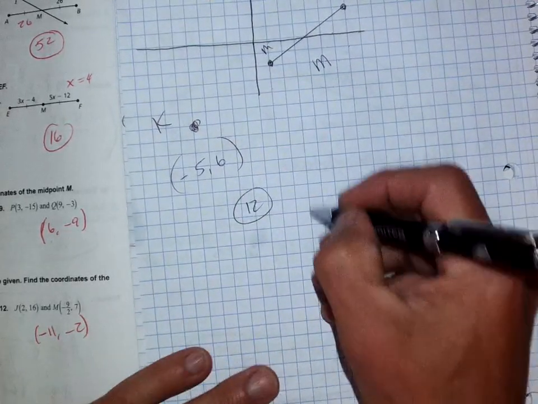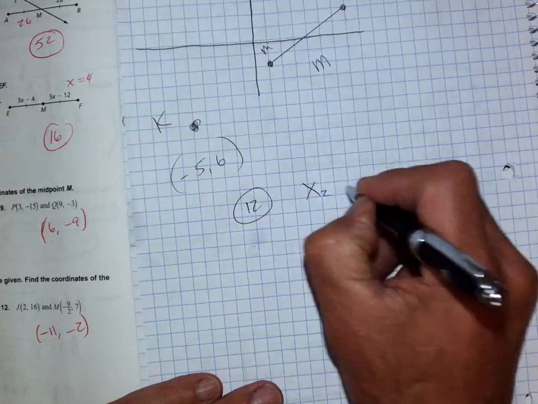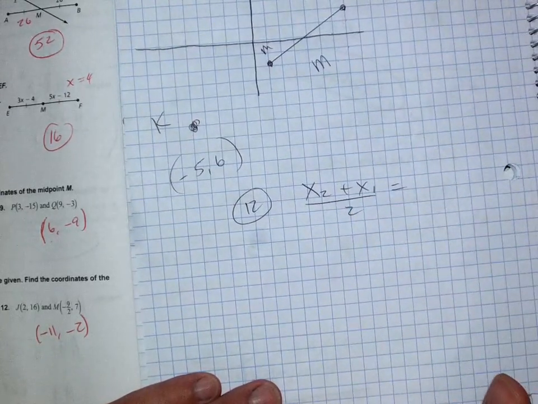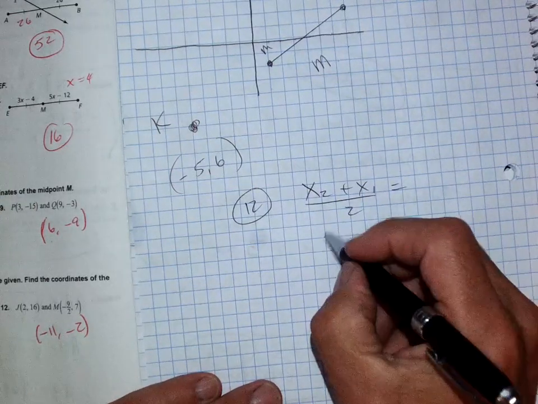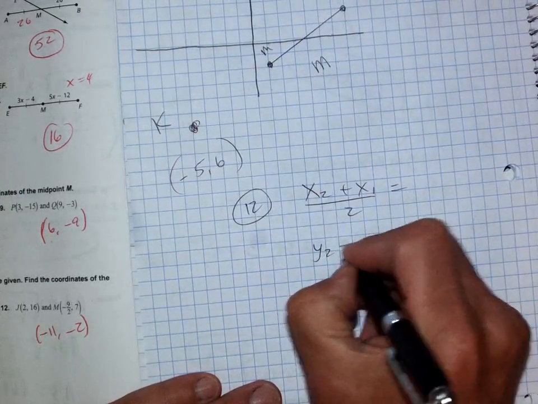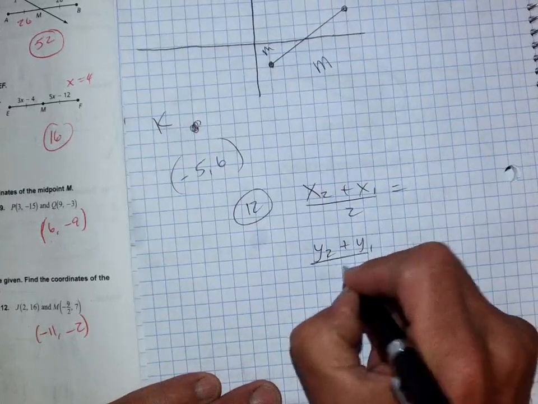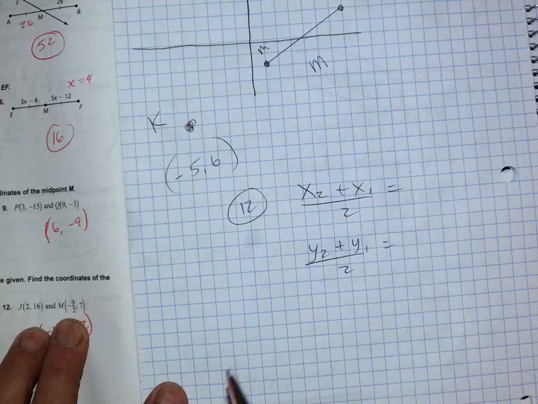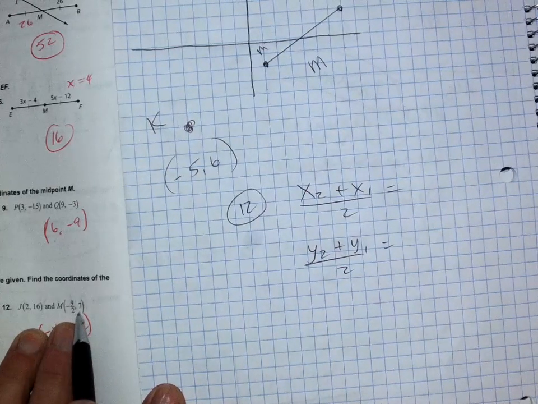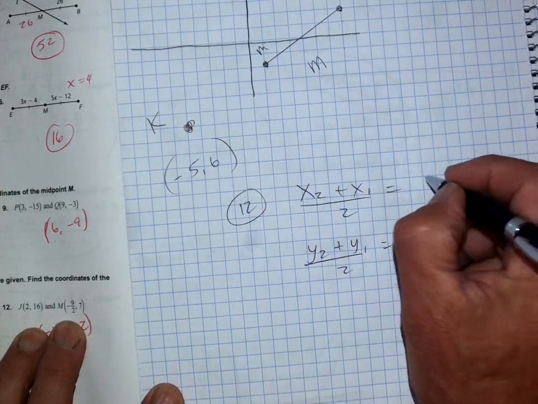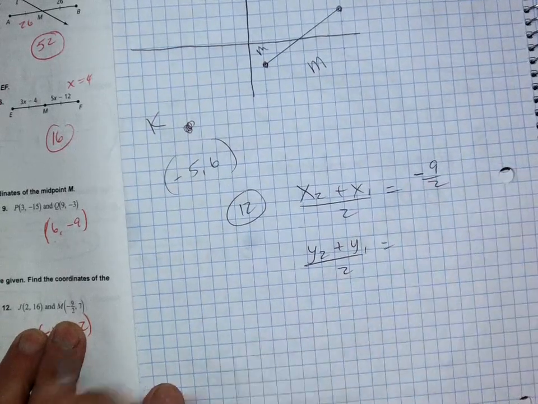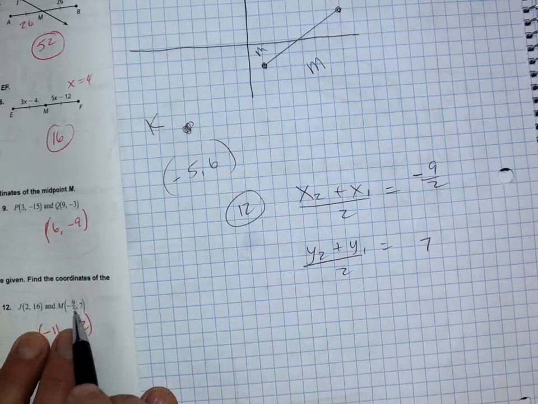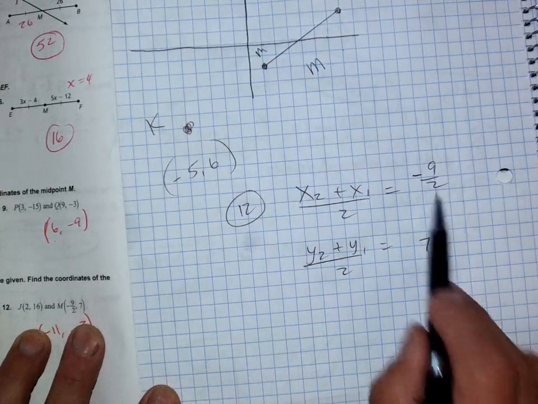Here's our formula. Formula is x2 plus x1 over 2 equals the x value of my midpoint. And I've got my y2 plus my y1 over 2 equals the y value of my midpoint. Okay, so I'm going to do this. Negative 9 halves is the x value, so I'm going to put that right here, because that's the midpoint. And 7 I'll put here for the y. So the negative 9 halves I'll put here for the x value, and 7 I'll put here for the y value.